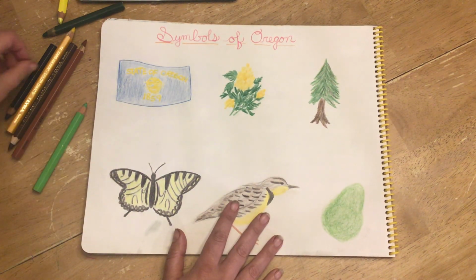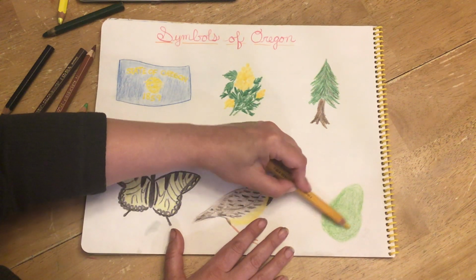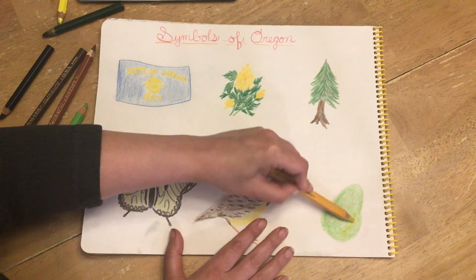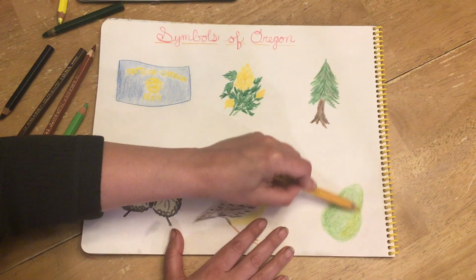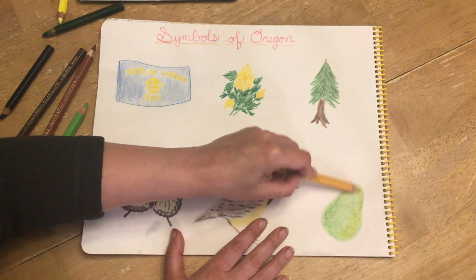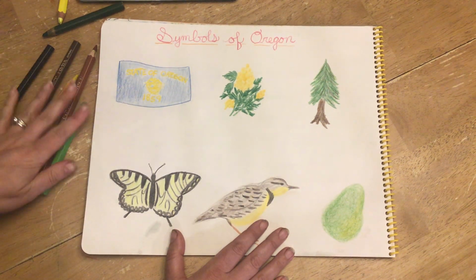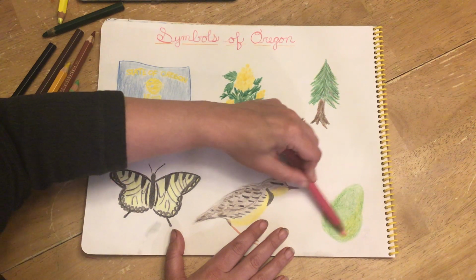Okay, and of course our wonderful pears here are not just green. If you look at a pear that's ripening, it's got some gorgeous yellow here on the sides. And then sometimes they even have a little bit of pink on them.